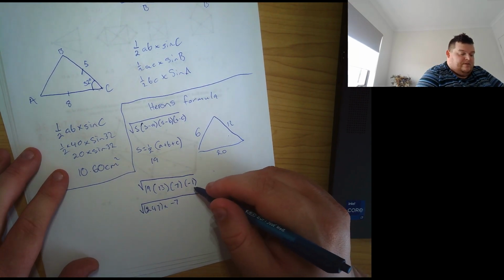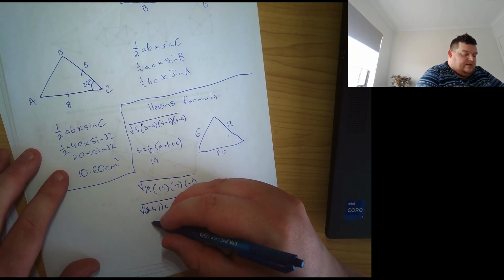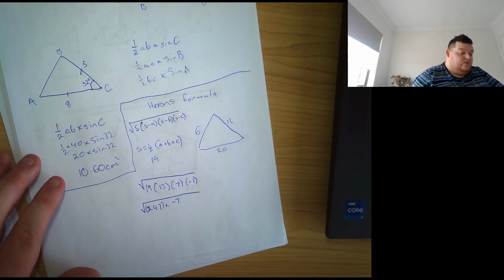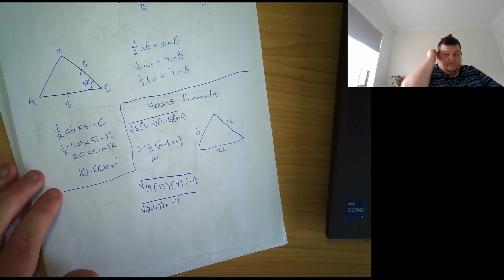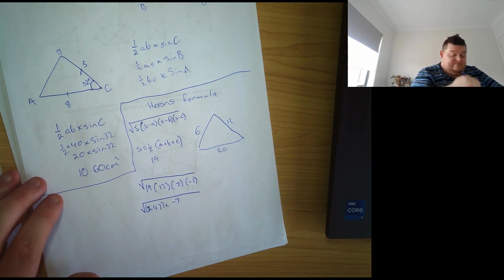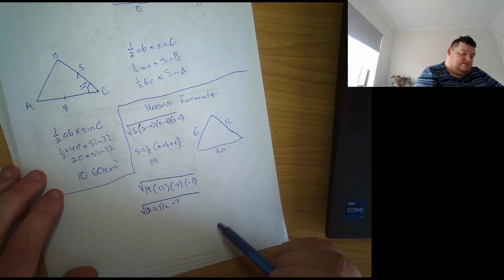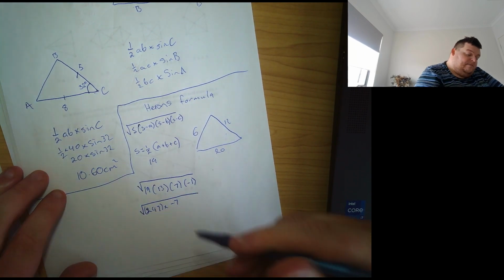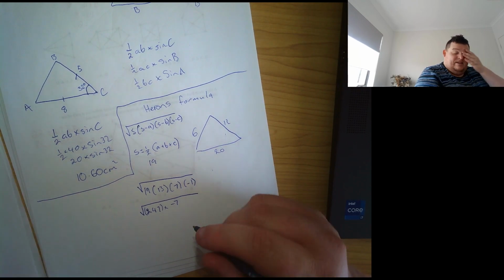Now I'm going to multiply these together. Negative 7 times 247 is something. That's not going to help me just sitting here thinking.